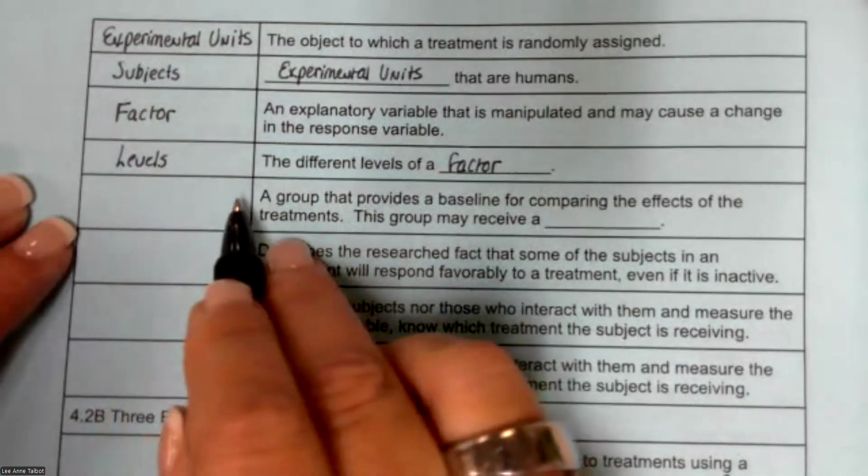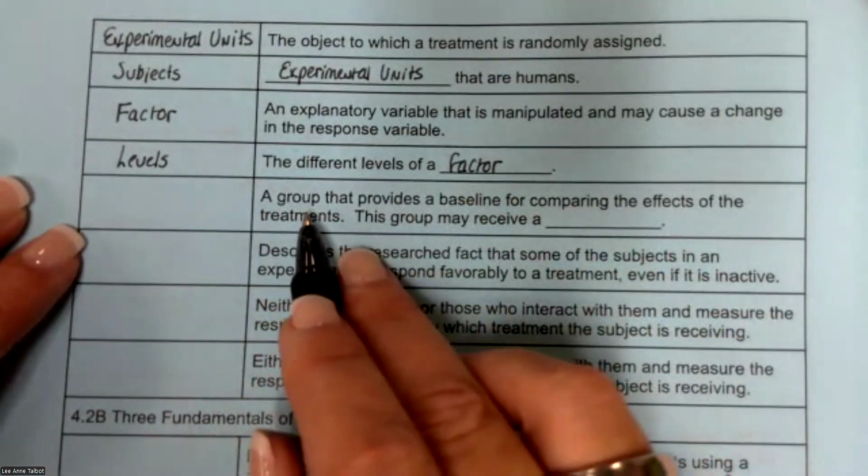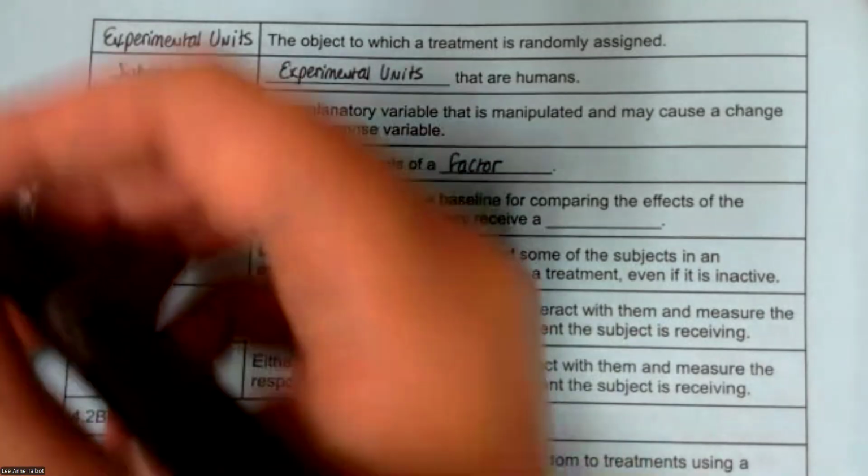Okay, you guys know this one. A group that provides a baseline for comparing the effects of treatments. Control group, nice.